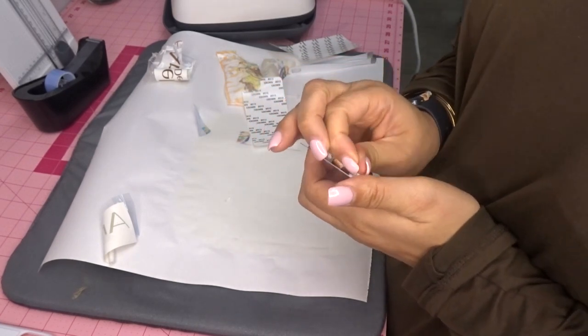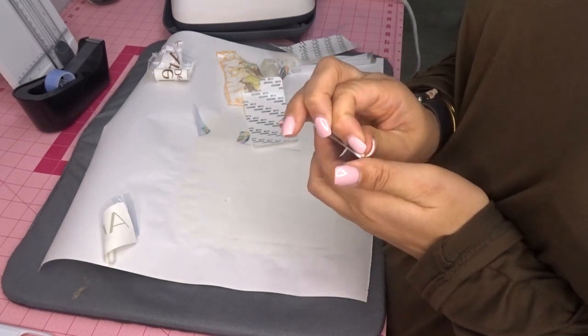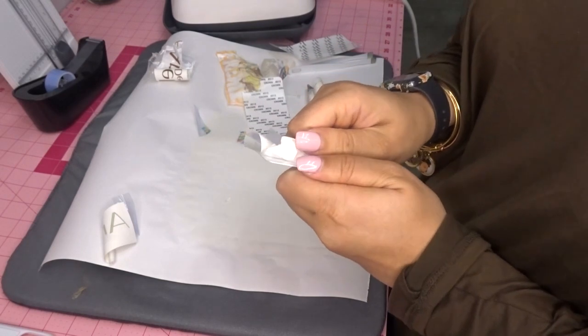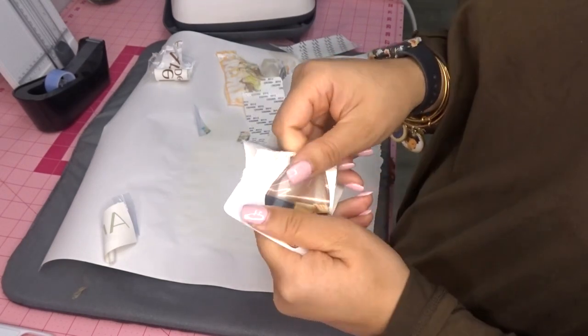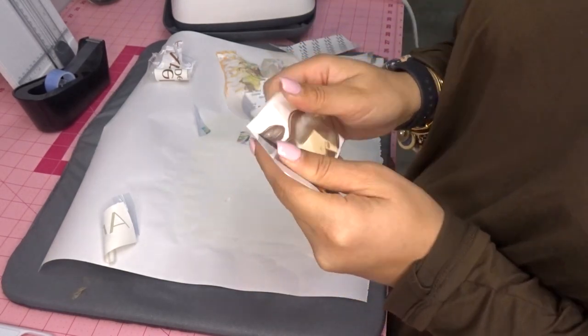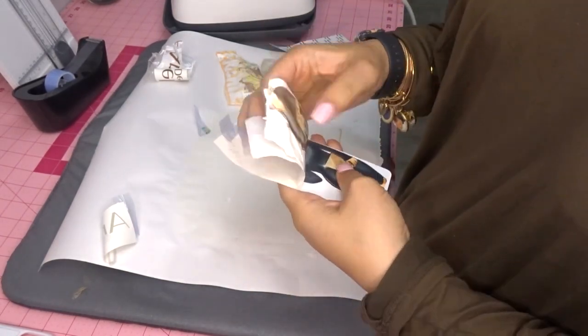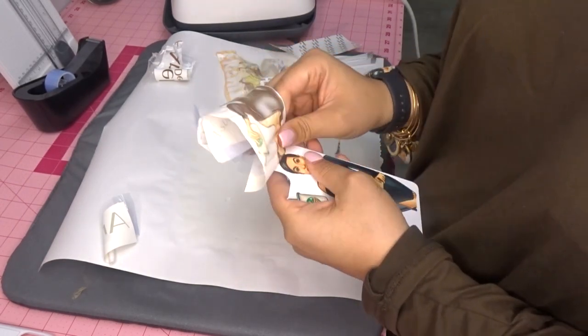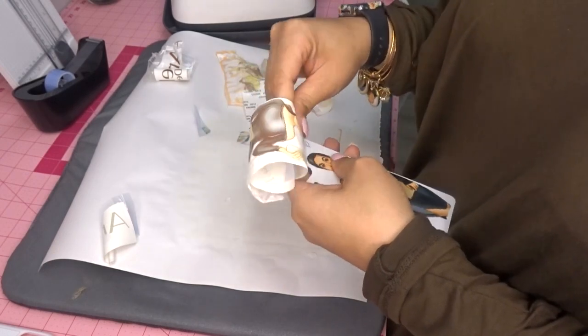But I'm not gonna edit this out. I'm gonna tell y'all, if you forget to peel it off, all is not lost. Okay? Just let it cool. And it comes right up still. And it subs right through it. Oh my gosh. Okay.